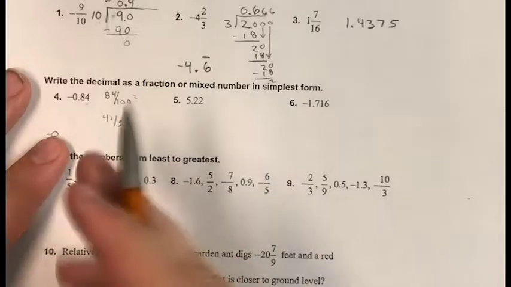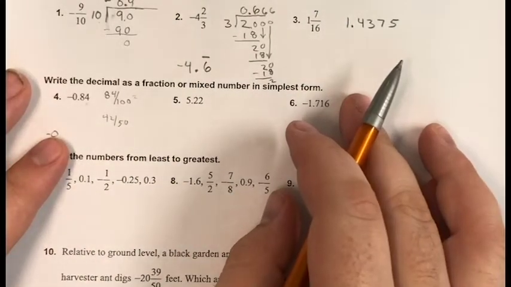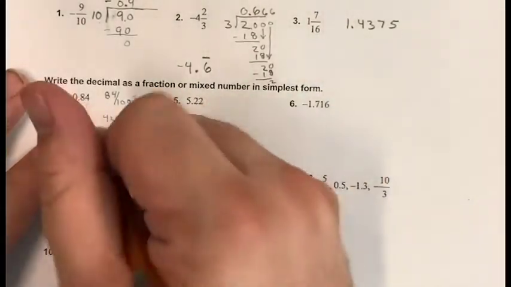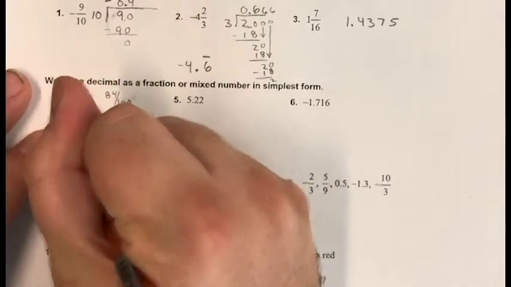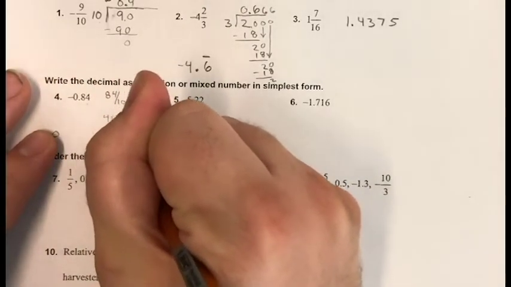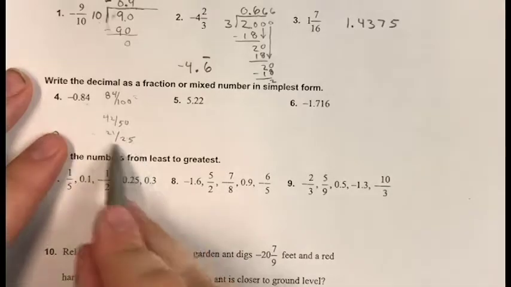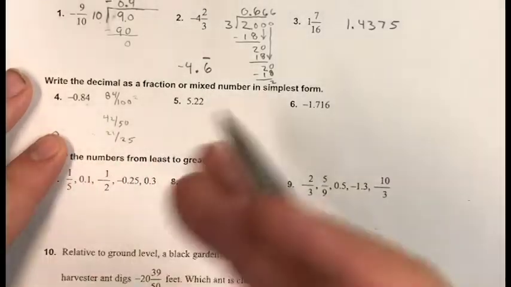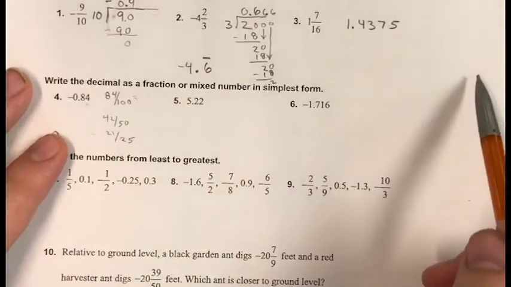Can I simplify this even more? Yes, we can. We can factor out another 2. In doing so, that becomes 21 over 25. Can we do anything else more with it? Can we simplify more? No, we cannot.